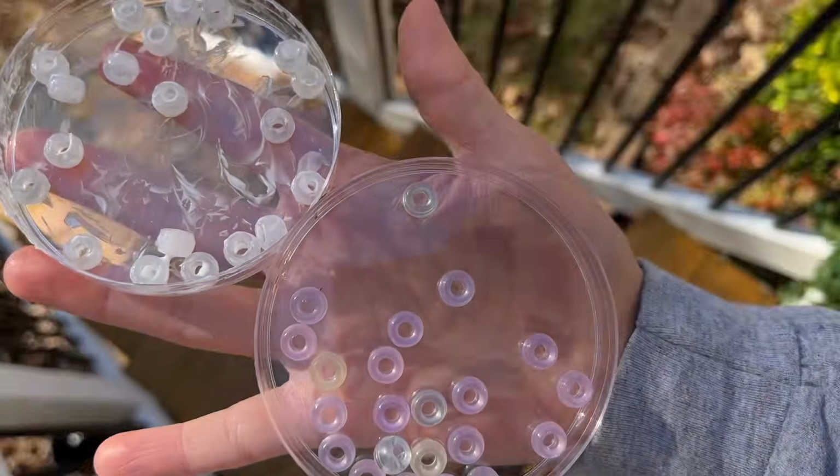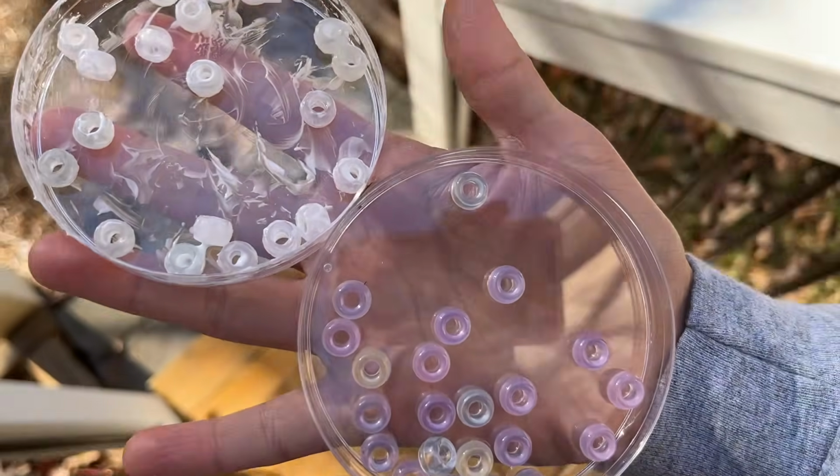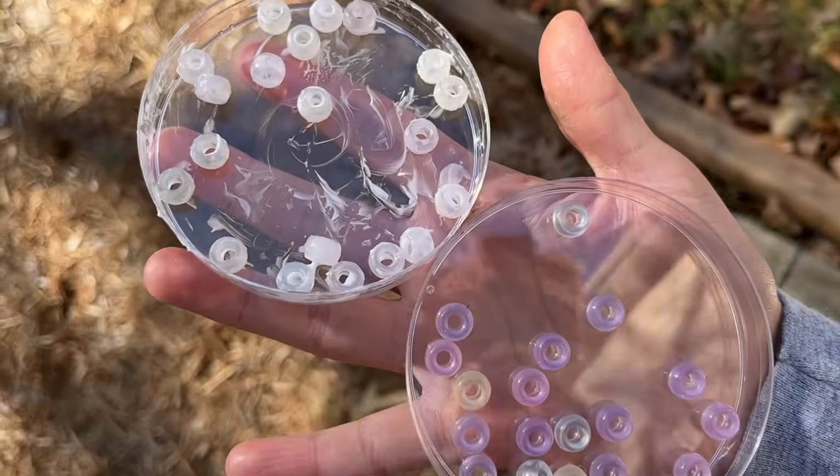These are super fun to play with, and there's a ton of different independent variables that you could work with, and they are relatively cheap. I got a giant bag of them to play with myself.